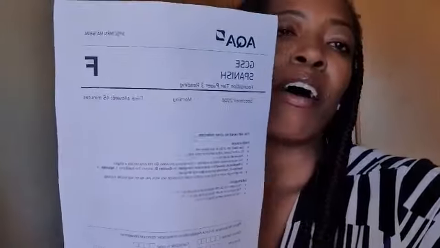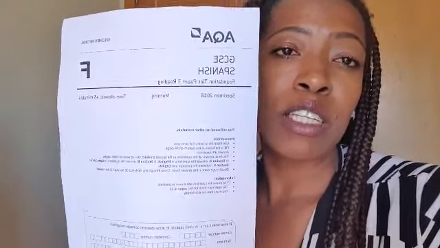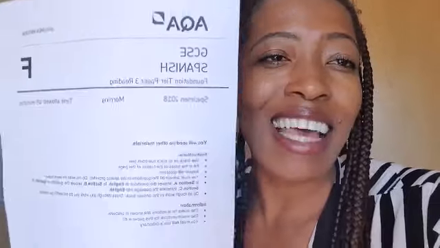So today I wanted to go over a Spanish reading with you, and the one I've chosen for you is a foundation paper from the AQA website. So this was, if you can see, 2018. So it's only a couple of years old.